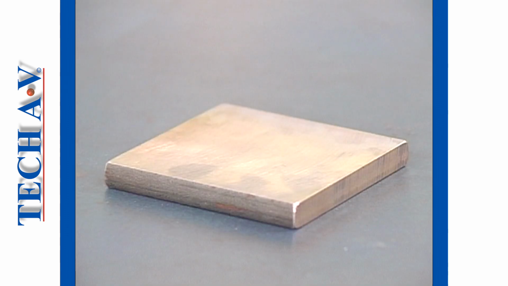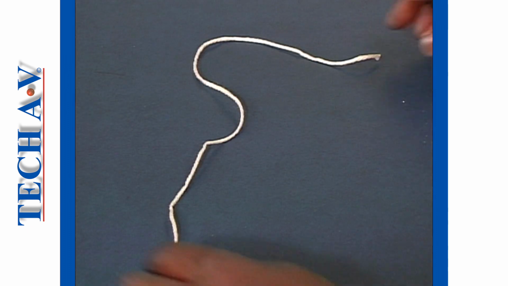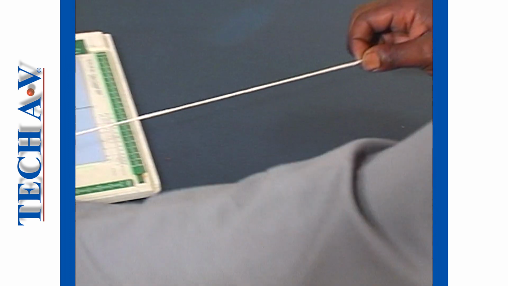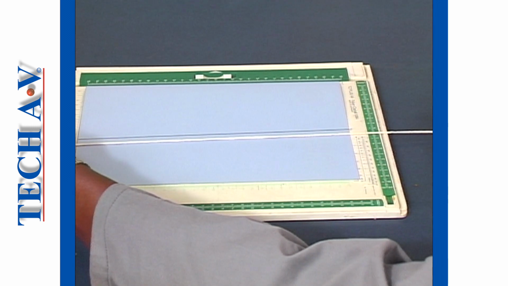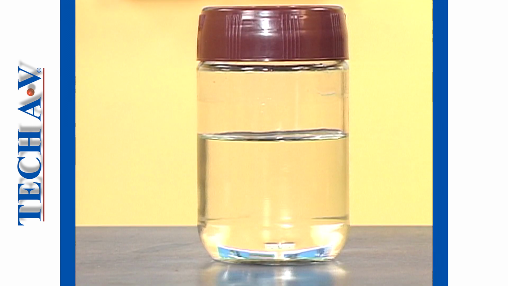Let's go over what we've learned so far. First, we learned about the term flat, which is a surface that has no bumps, lumps, bends, or dips in it. Then we spoke about straight, meaning that something has no bends in it. Then we demonstrated the term level, meaning that a surface does not lean or tilt.